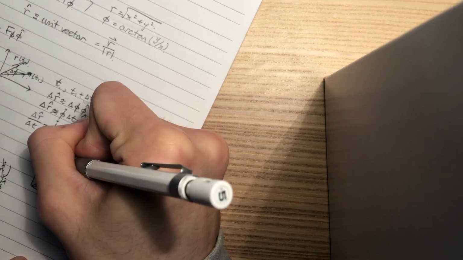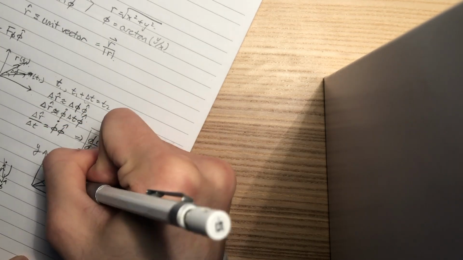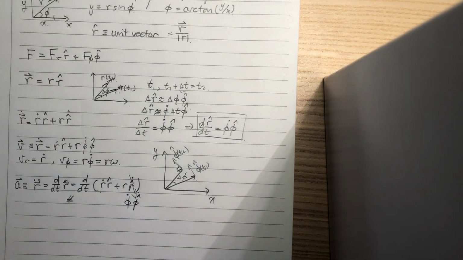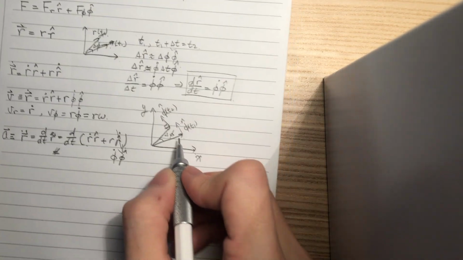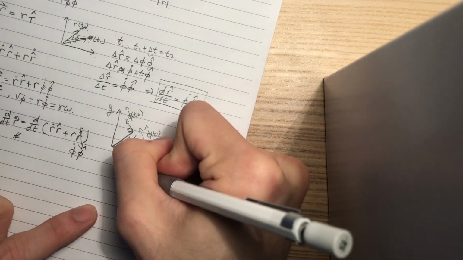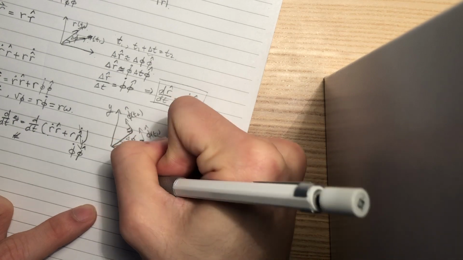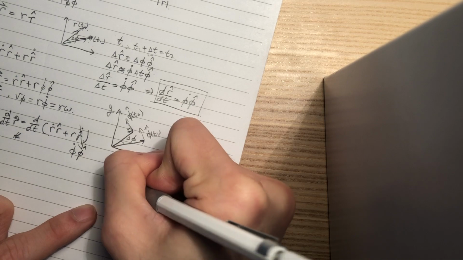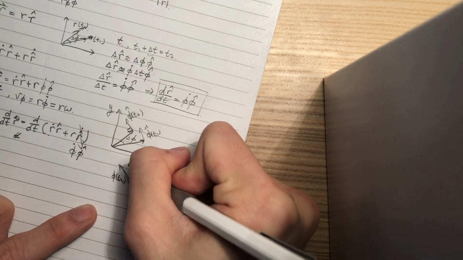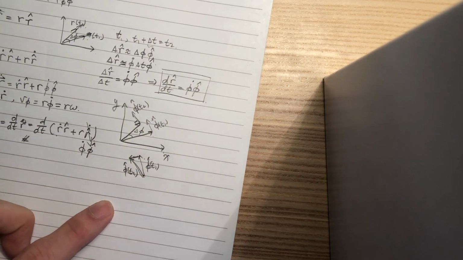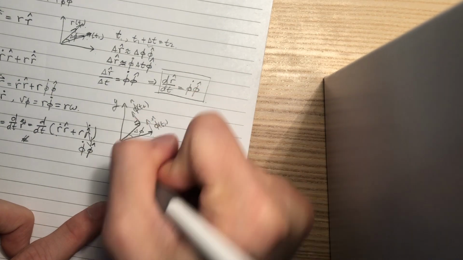So this is my phi hat at t2, phi hat at t1. And if we just draw the vectors like this, I have a terrible drawing. Phi hat at t1, and this difference will be my delta phi hat.